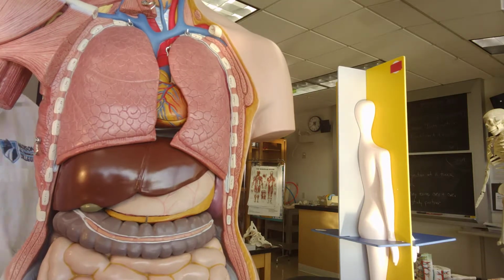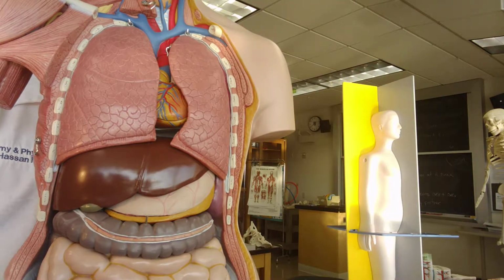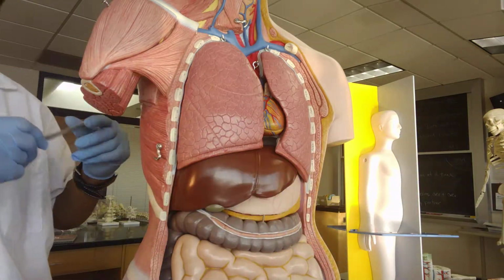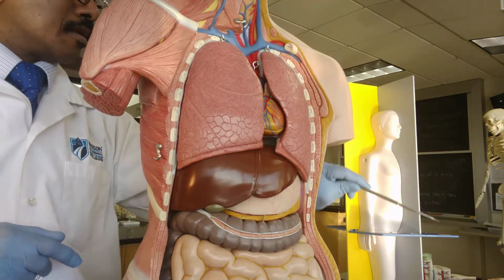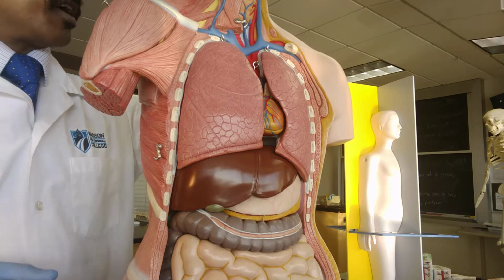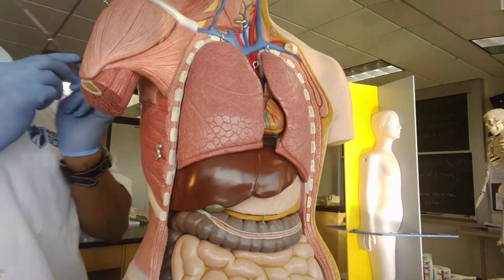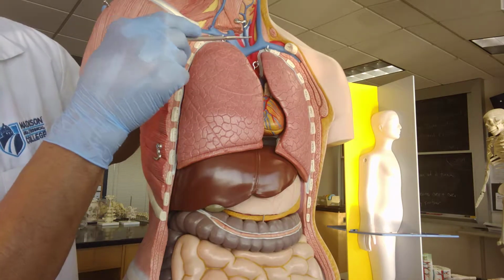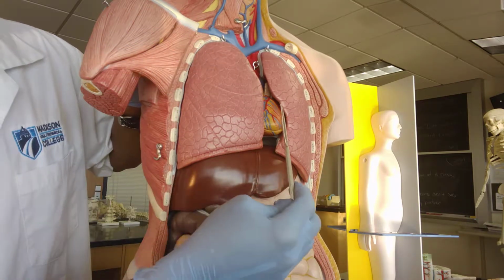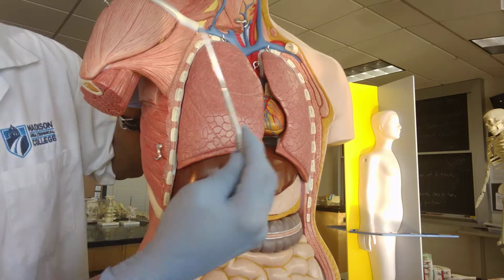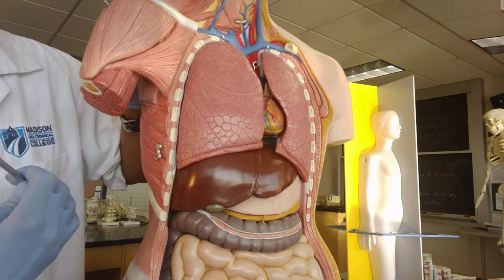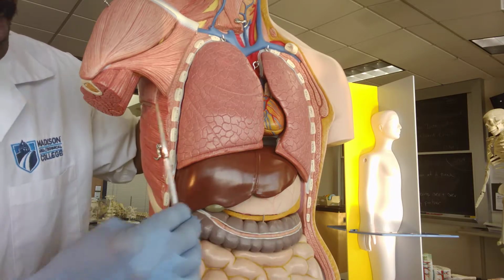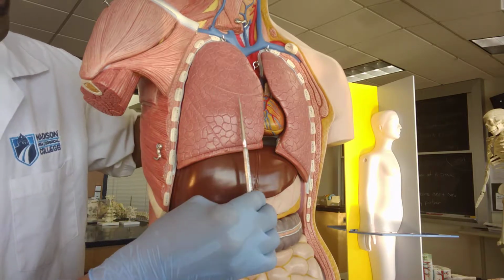Also here, a location that is away from the midline towards one of the sides, either right or left. If this is the midline here, let's imagine there is a midline. Any position or location that is away from the midline, we call it lateral. And any position that is towards the midline, we call it medial.